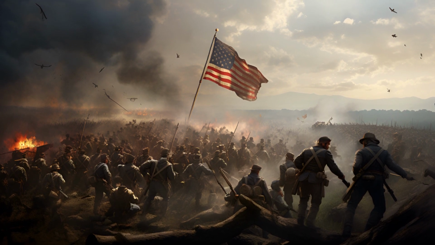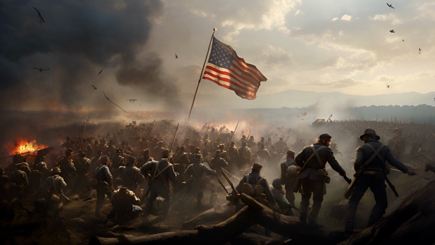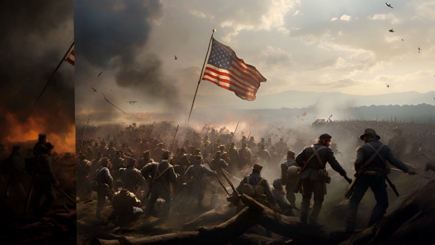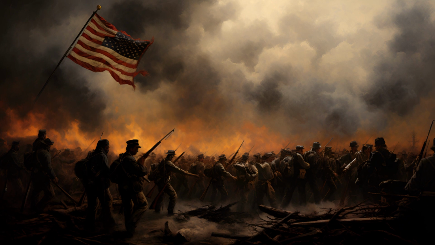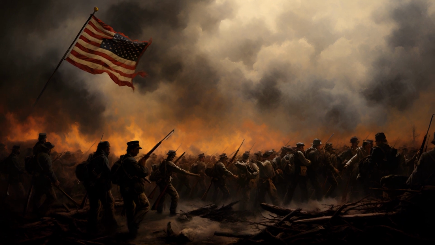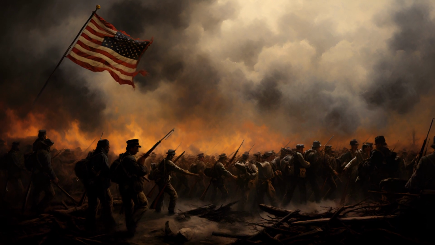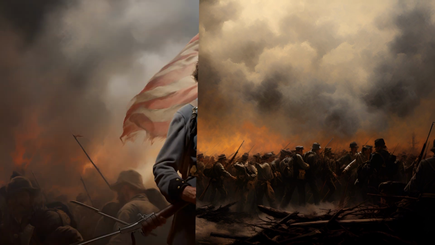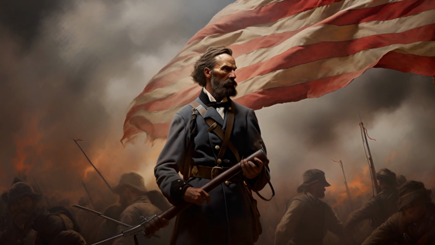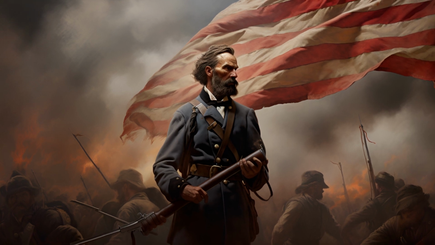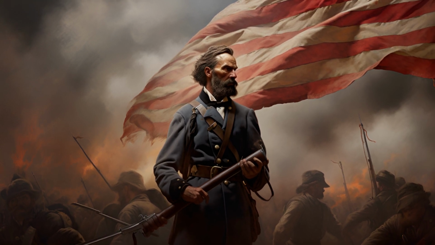Government and the role of the state. The Civil War challenged long-held beliefs about the role and scope of government. The war necessitated an expansion of governmental authority and intervention in the lives of citizens. The Union government, under President Abraham Lincoln, took unprecedented measures, including the suspension of habeas corpus, the imposition of conscription, and the issuance of greenbacks, paper currency, to ensure the success of the war effort.